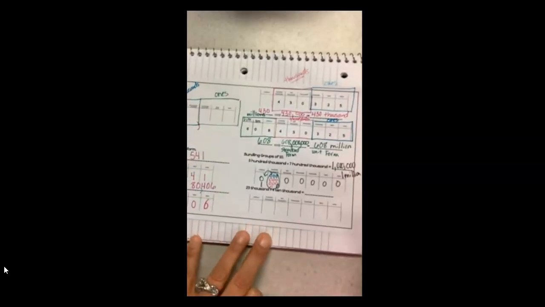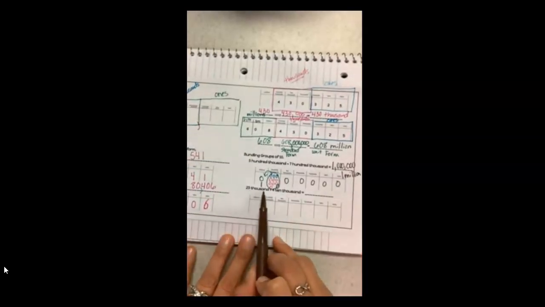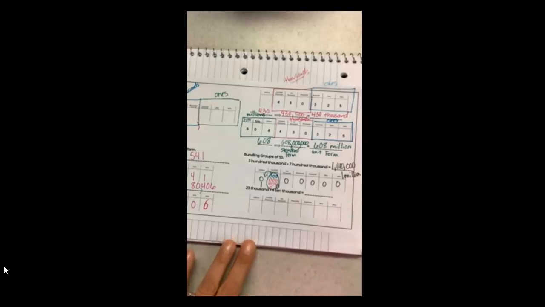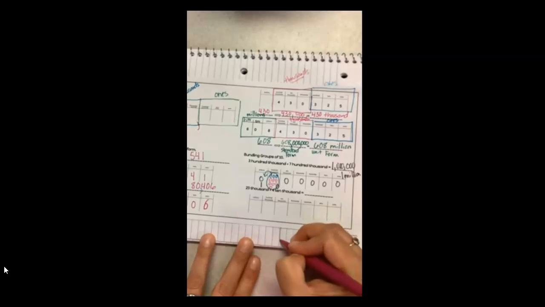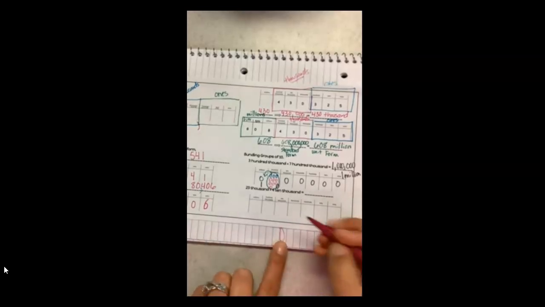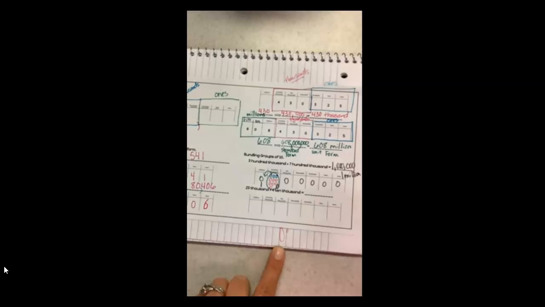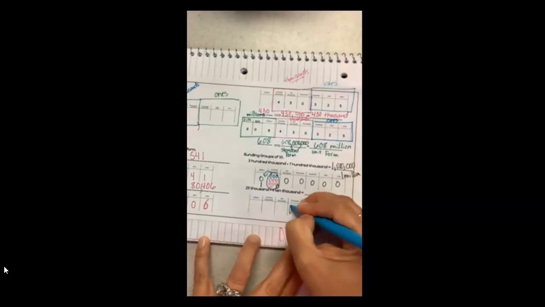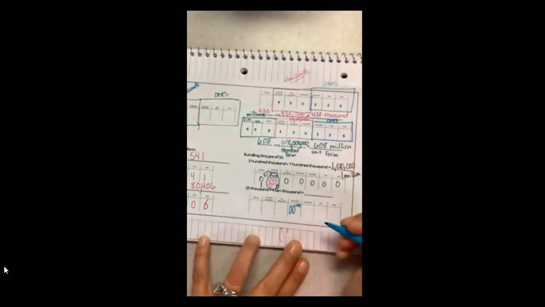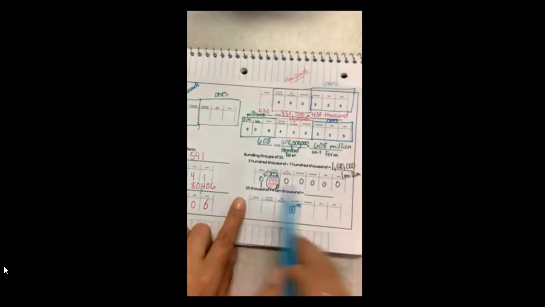Let's do the next one. Let's see if it adds a little trick in there. Ooh, 23,000. So I'm going to go to the thousands, and I have to have 23. I already know that 23 has 3 ones and 2 tens. So I'm going to represent tens with a long line, and the ones with just a little circle. So I'm going to make 23 in the thousands spot. Here's my thousands. I'm going to make 10, 20, 21, 22, 23, right? So there's my 23,000.